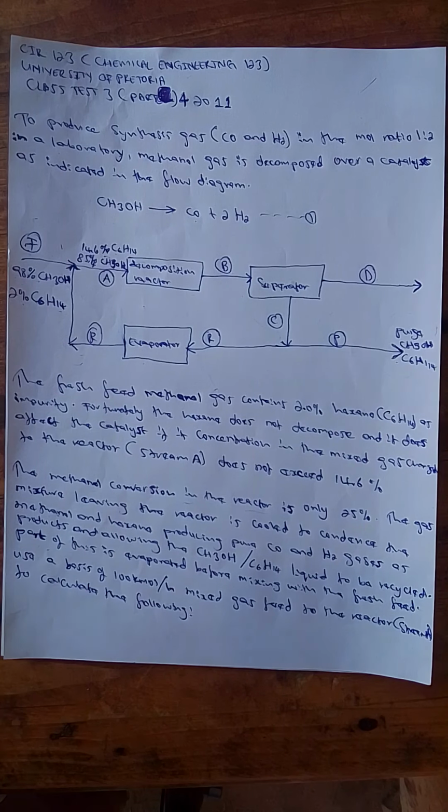Today we continue with class test 3 of our CIR 123, which is the second chemical engineering module at the University of Pretoria. We are looking at part 4 of class test 3, and this is actually the 2011 version of class test 3. So we did A, B, and C of the class test, and now we are looking at the last part, which is D, and it says if the product gas mixture CO and H2 is at 30 degrees Fahrenheit and 150 kilopascals absolute, what is the density of the gas mixture in kilograms per meter cubed? Also, what is the flow rate of the stream in normal meter cubed per hour?